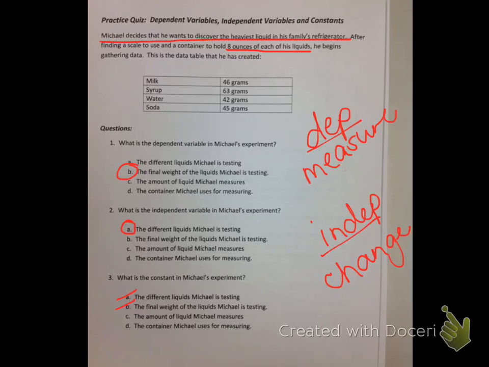C, the amount of liquid Michael measures, or D, the container Michael uses for measuring. So what stays the same? That's going to be answer choice C, the amount of liquid Michael measures. We want to make sure that we do 8 ounces of milk, 8 ounces of syrup, 8 ounces of water, and also 8 ounces of soda.